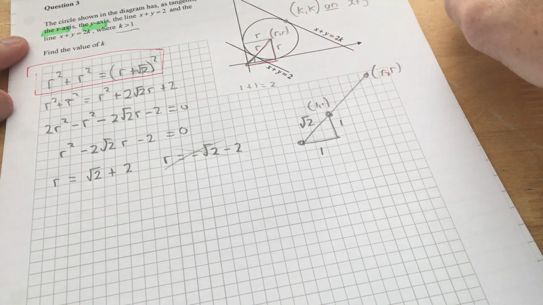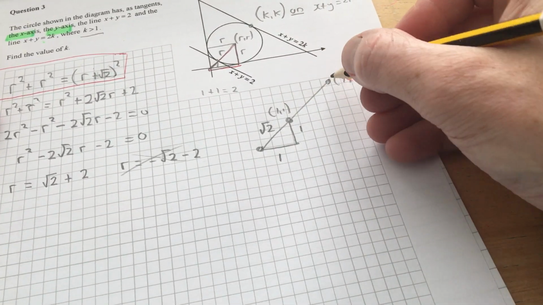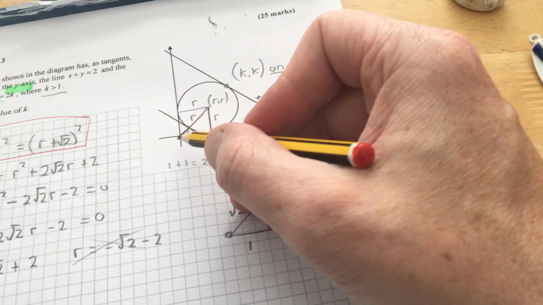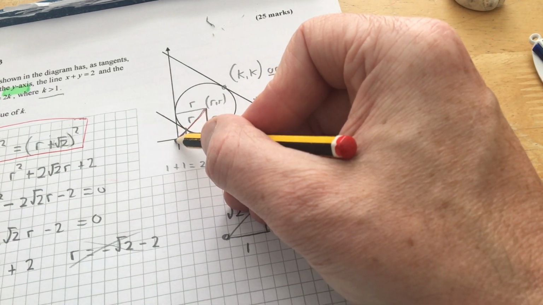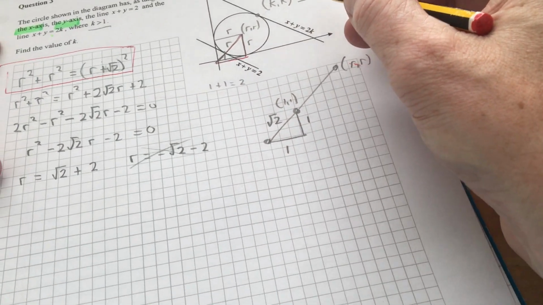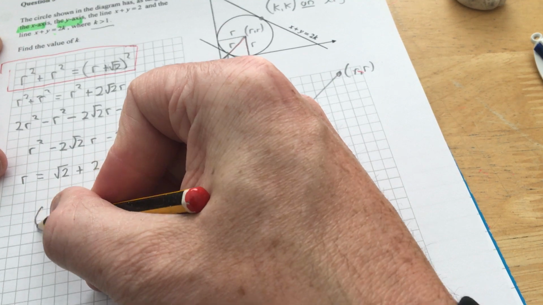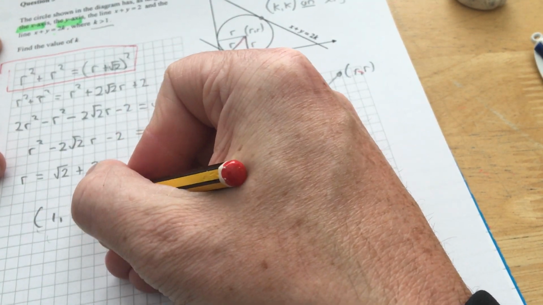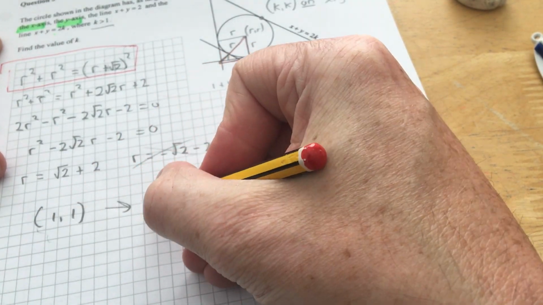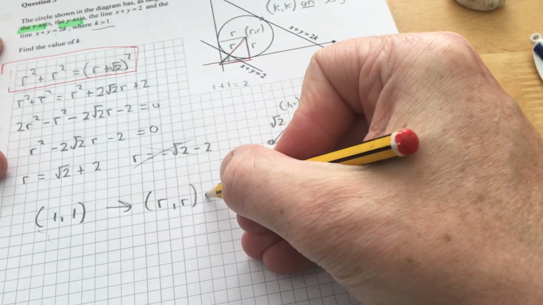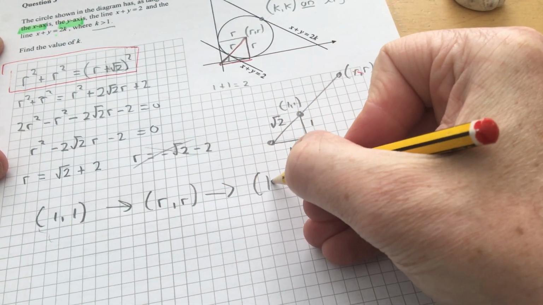And now from this, if you look at this line up here, the line that goes from there the whole way up, at one end of the line I've got (1, 1). In the middle I've got r, and at the end I've got k.